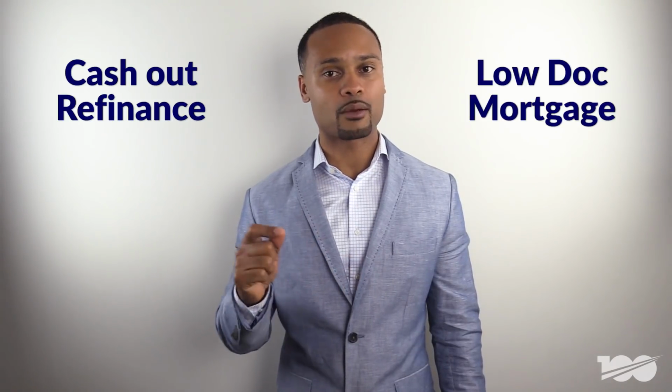He only had 2 options available. Number 1 option, sell it. He could sell his cash flowing rental properties and cash out, but also have to pay capital gains. He didn't want to do that. But the second option was much better. He can do what's called a cash out refinance using a low doc mortgage.